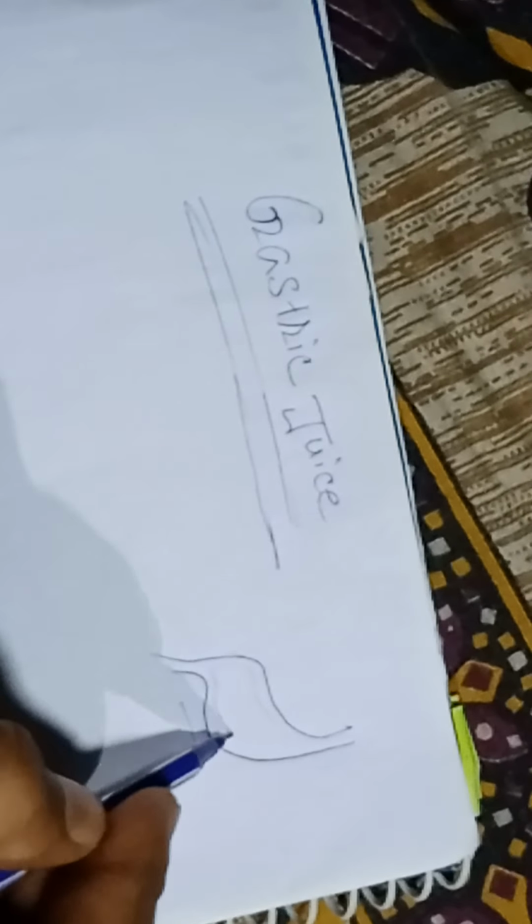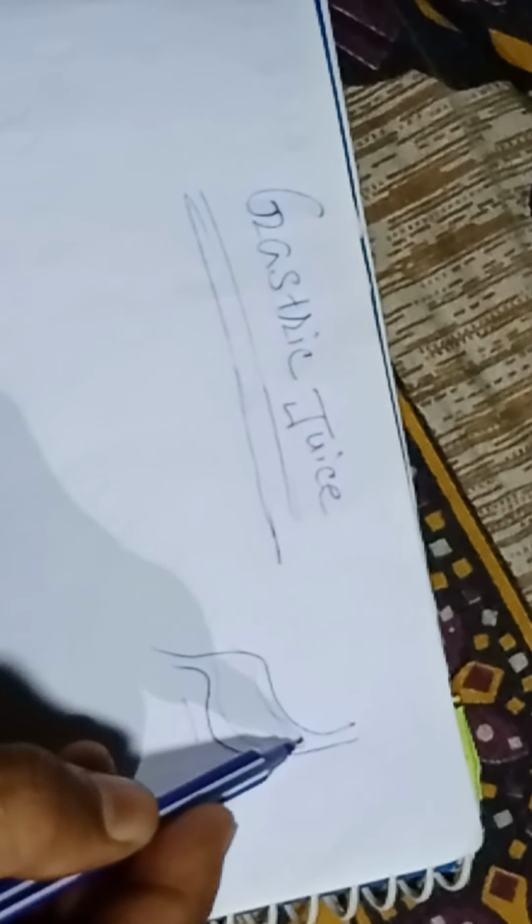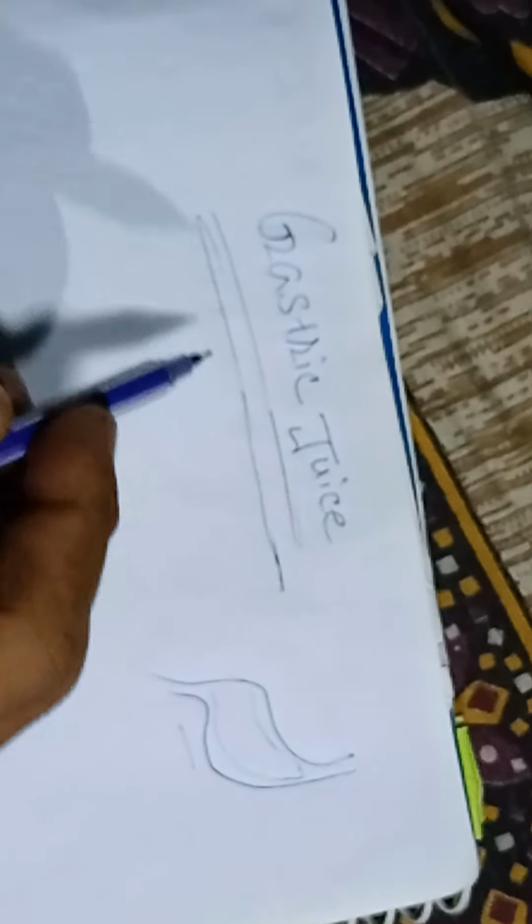Today we will discuss gastric juice. What is gastric juice, what are the components of this gastric juice, and what does this gastric juice do? We will discuss that. You will see that this is the stomach, and this is the lining of the stomach. In that lining of the stomach, there are so many cells that produce the gastric juice. We will see what the cells are and what type of gastric juice they are secreting.